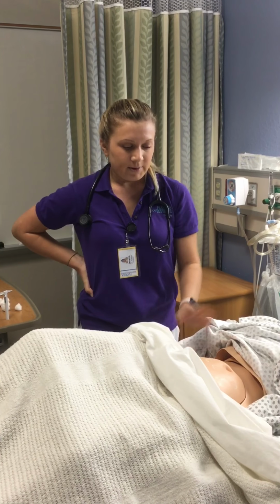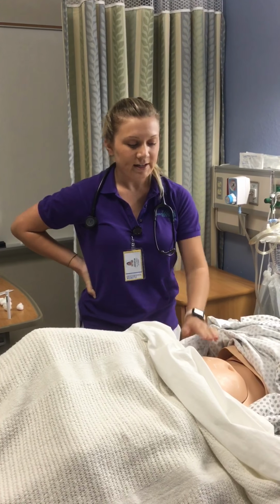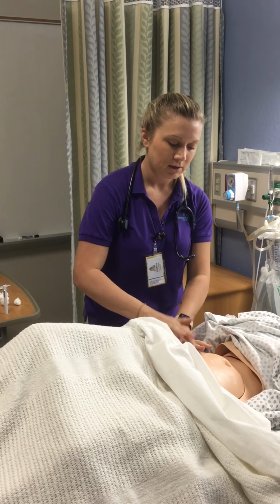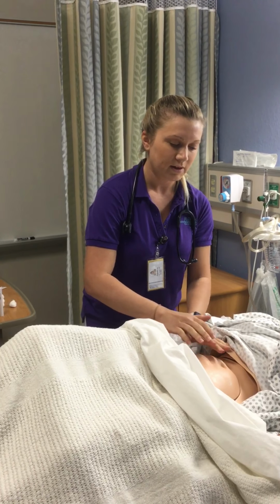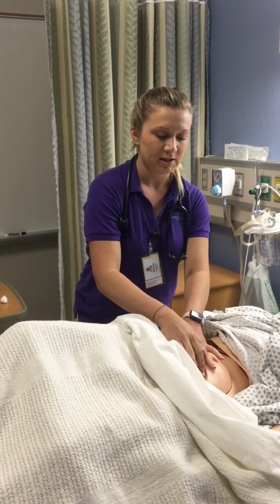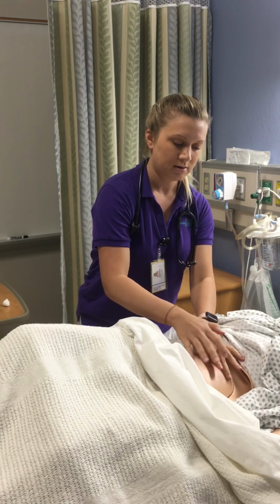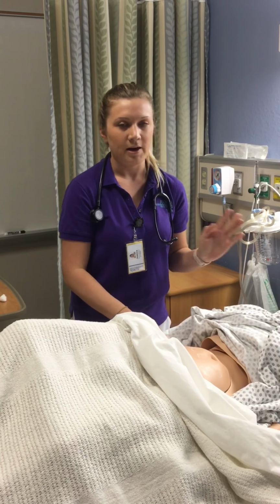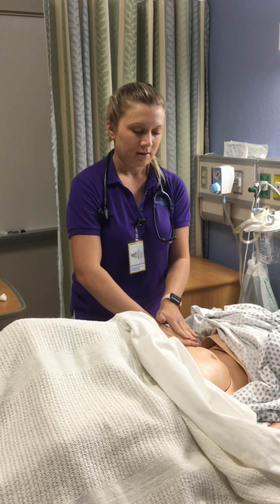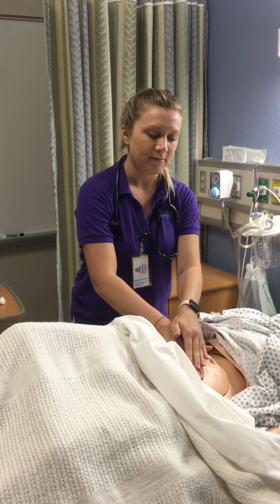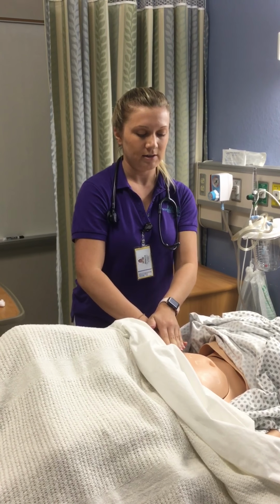So I would then go on to percussing. You shouldn't feel any dullness or anything unless you're over an organ. And then I would go on to palpating lightly. And again, you shouldn't feel any dullness unless you're over an organ.